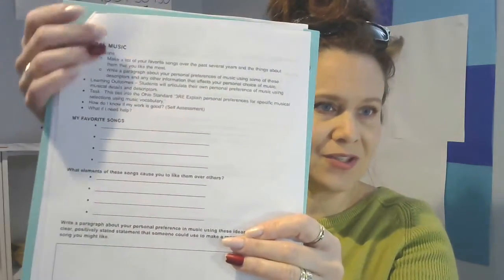On the back is your music page for this week. The directions are: make a list of your favorite songs over the past several years and things about them that you like the most. So that's the very first thing that you're doing, is you're going to list my favorite songs. And then what elements of these songs cause you to like them over others? There's 500 jillion, it's not a real number, songs in the world. Why did you pick these 4? What makes you like them more than something else?